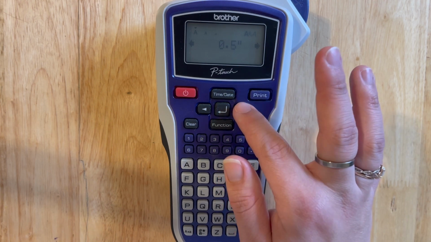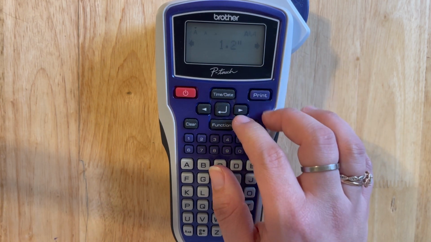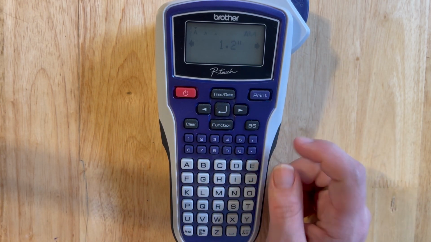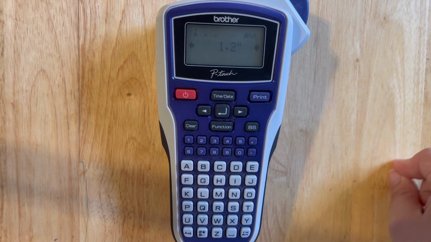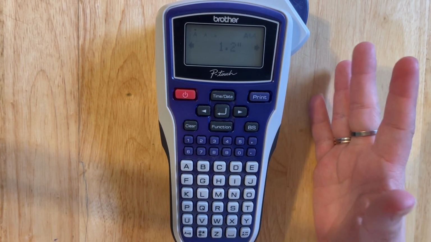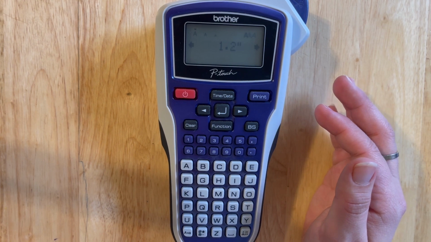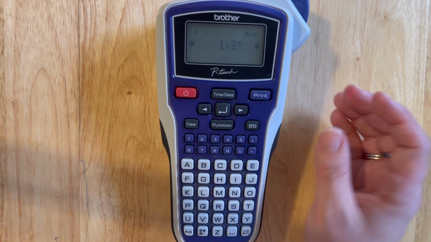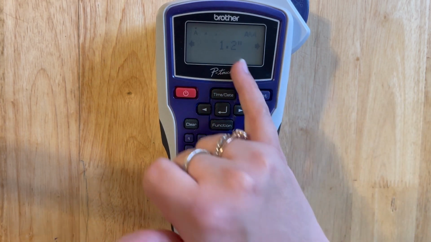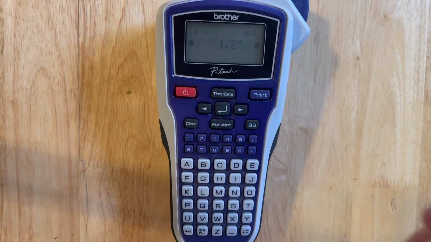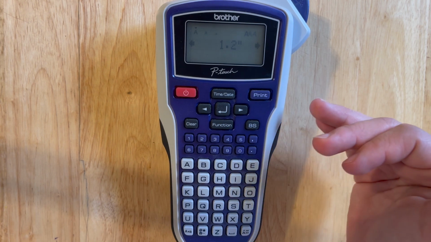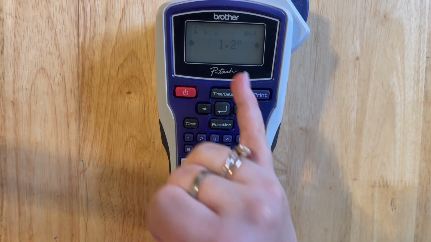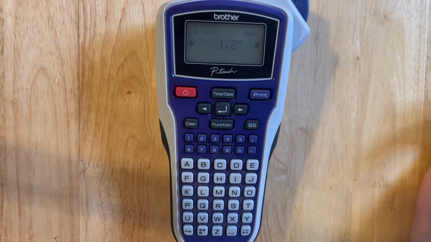If you decide that you want to put in your length either with the keypad or the arrows, it's going to change your word to fit that label. So for example, if I typed in watermelon and it naturally wanted to be a 3-inch label, but then I decided, nope, I want a 1.2 inch label, it's going to make that word watermelon very small to try to fit that 1.2 inch label. Now you'll get an error message if the word watermelon isn't possible to fit within that, and it will tell you that you need to size up.